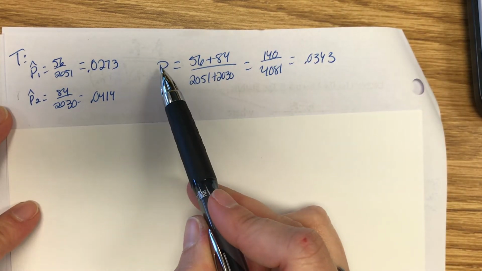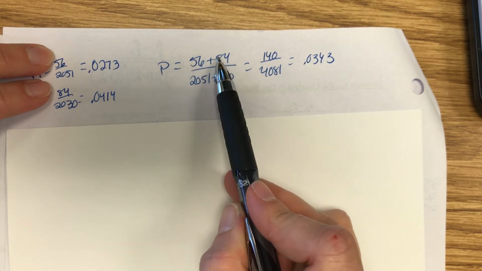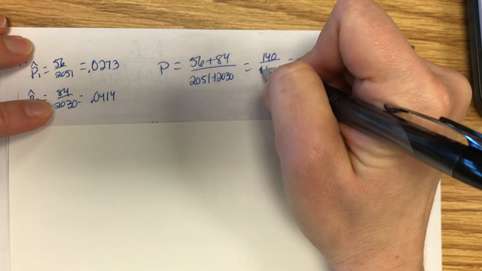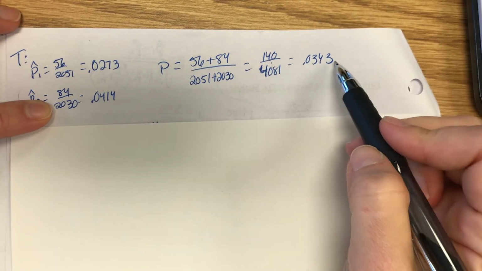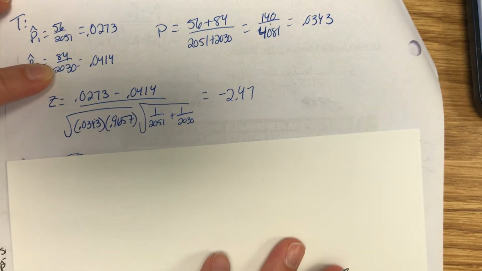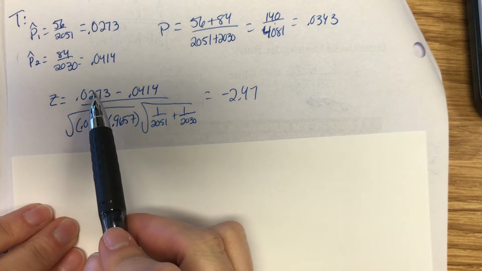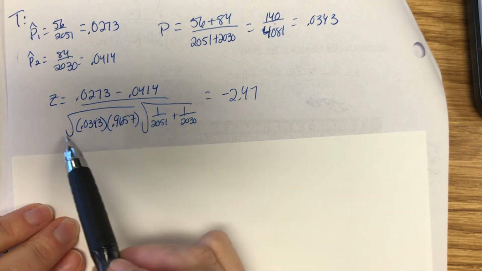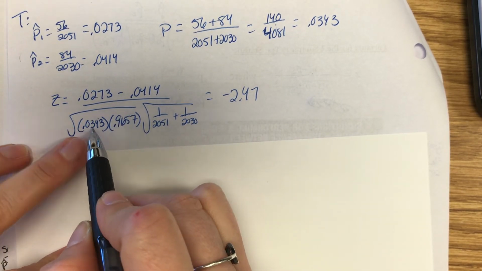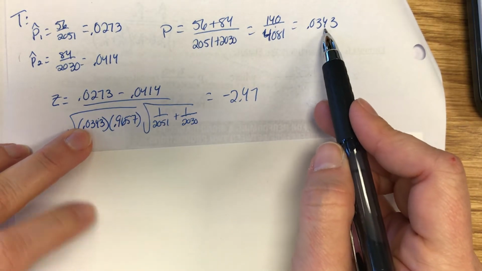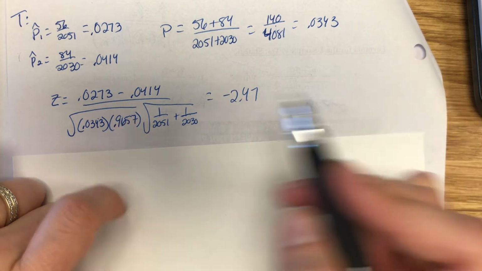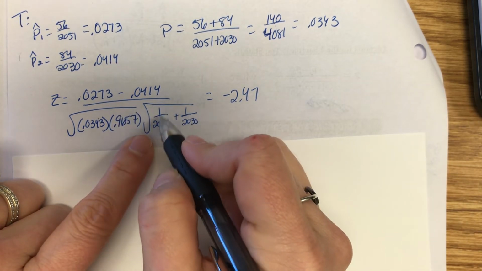Here is my pooled proportion. I took my 2 numerators and my 2 denominators, and I divided this down, and here's my pooled proportion. So when I plug it in the formula, it's p-hat 1 minus p-hat 2, and I chose to set up this one with the 2 square roots. I'm going to have my square root here of the pooled proportion from here, and then 1 minus 0.0343 is 0.9657. And I ended that, and I started a new one, and I did 1 over 2051 plus 1 over 2030.